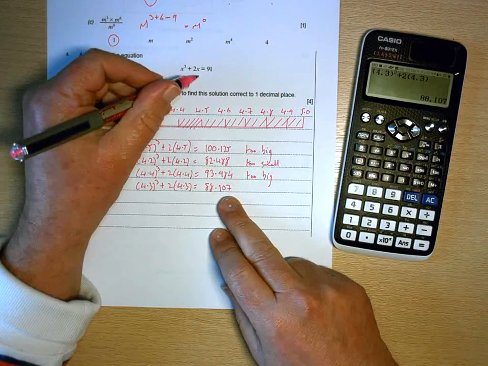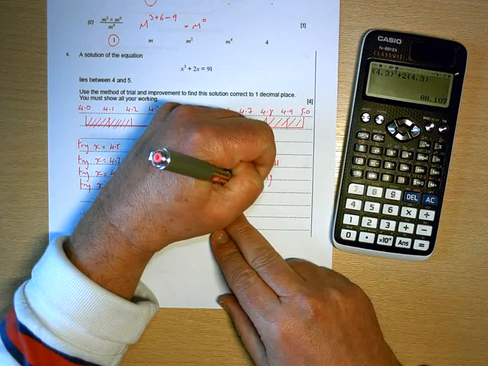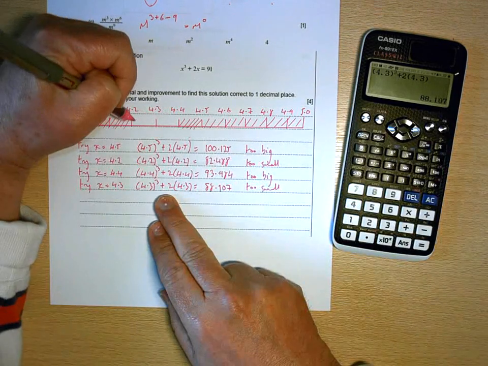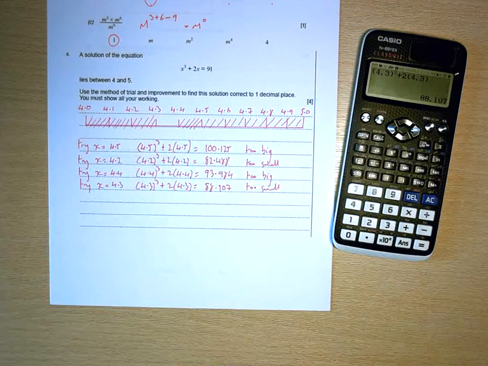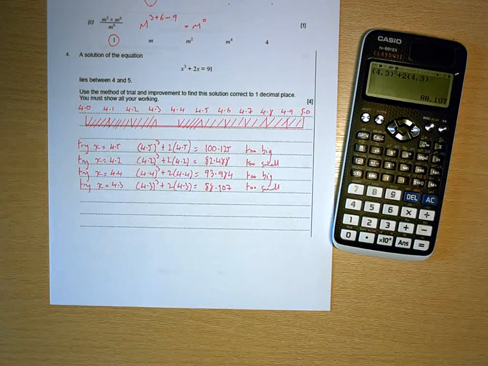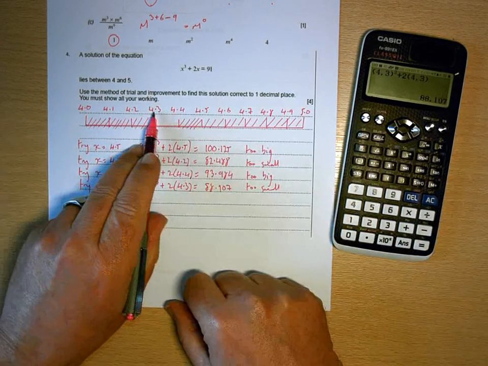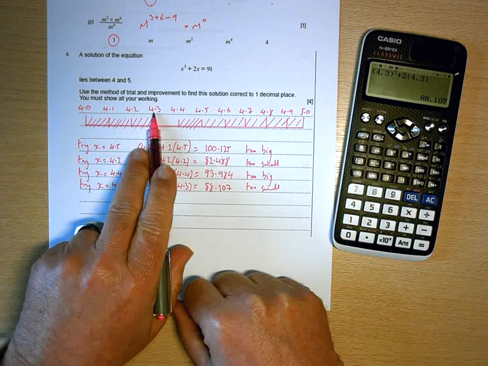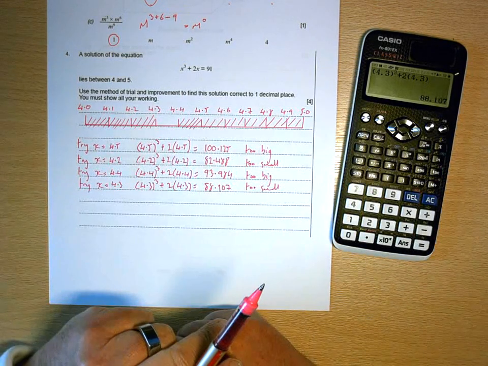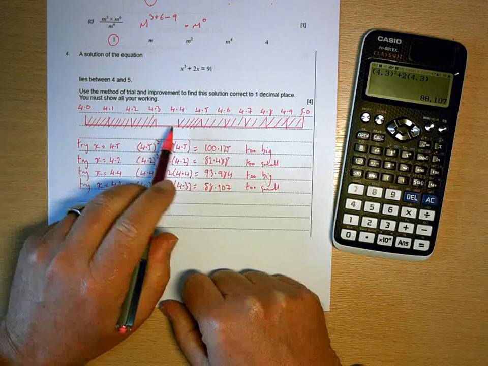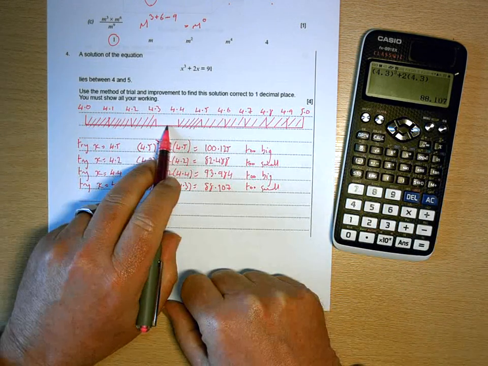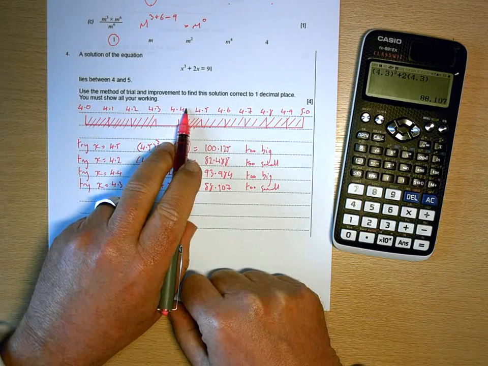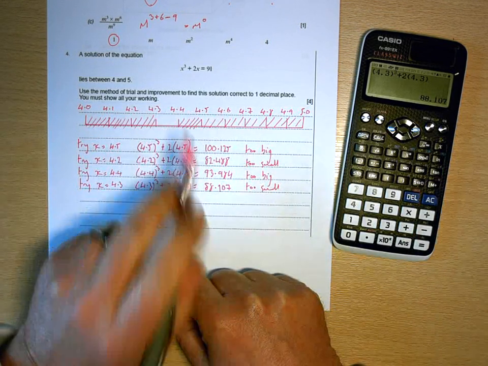Comparing to 91 is too small. So anything smaller than 4.3 is not worth trying. So now that's telling me that the value of x is going to be something between 4.3 and 4.4. Now I've just got to decide whether the value is going to round down to 4.3 or up to 4.4. One of these is going to be my final answer.